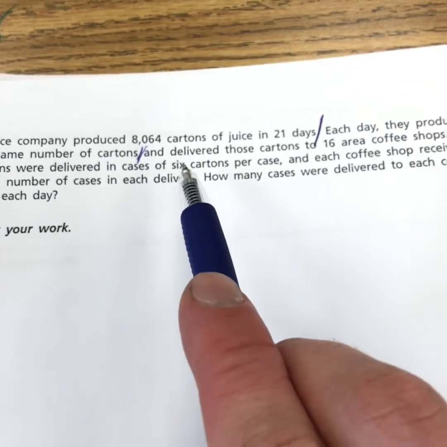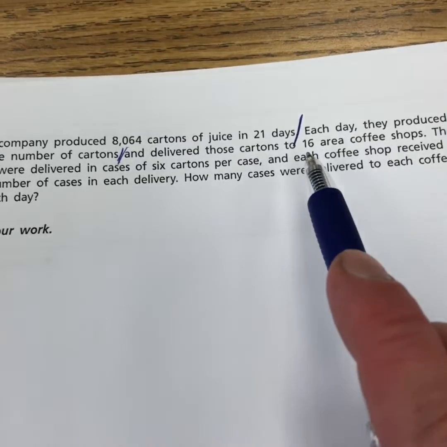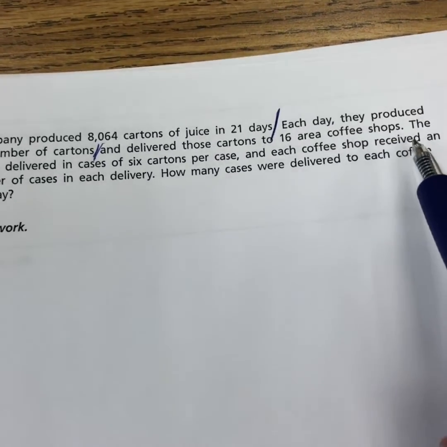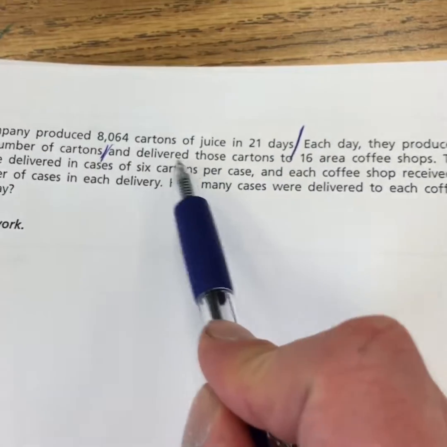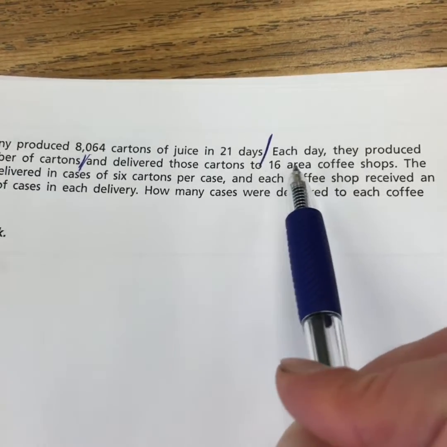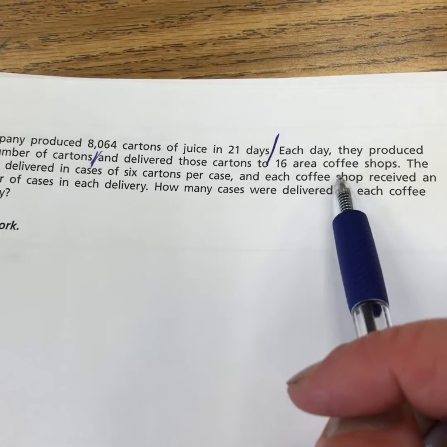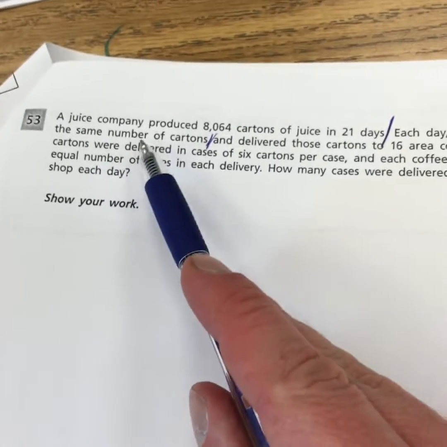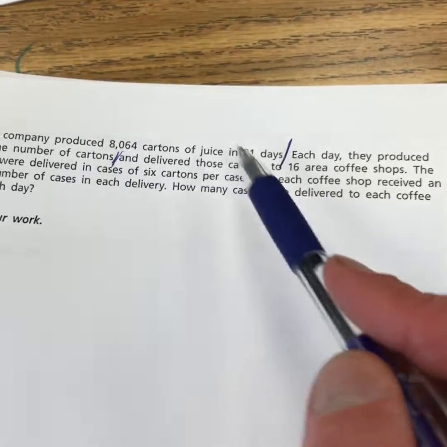Okay, and delivered those cartons to 16 area coffee shops. I gotta reread that. And delivered those cartons to 16 area coffee shops. Oh, so they're taking what they make each day and delivering it.